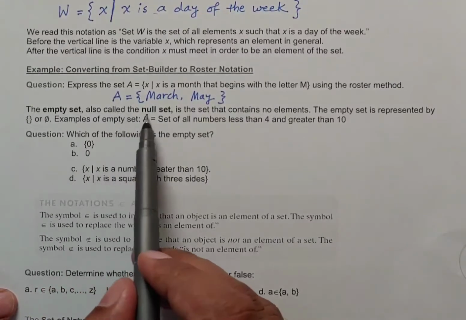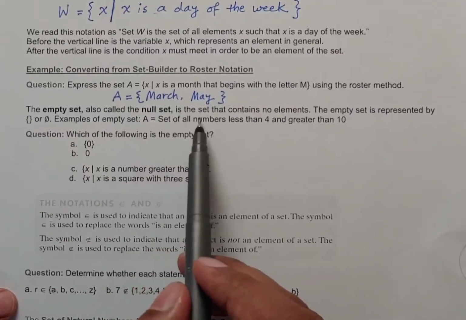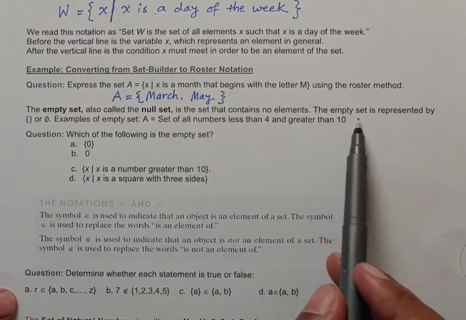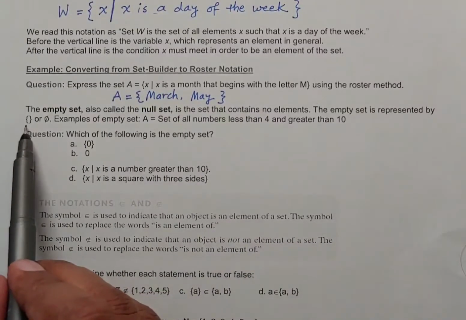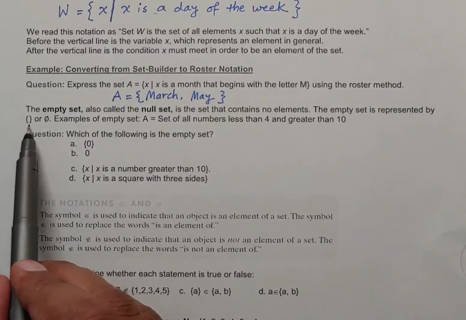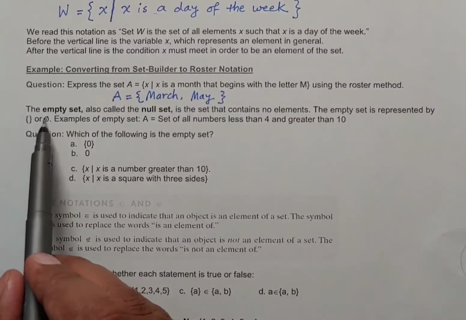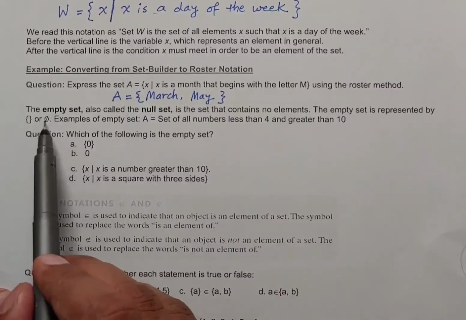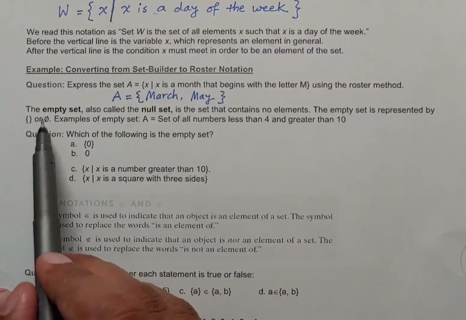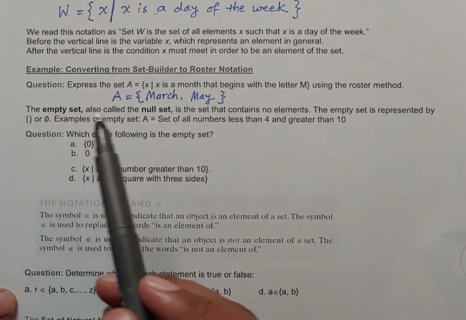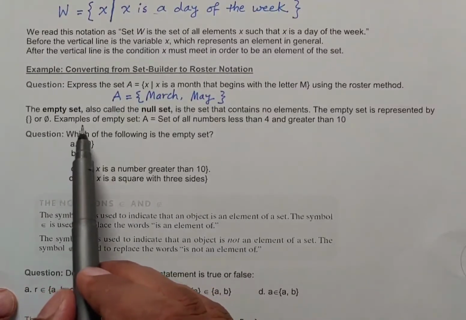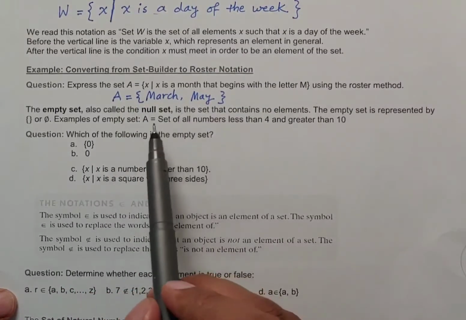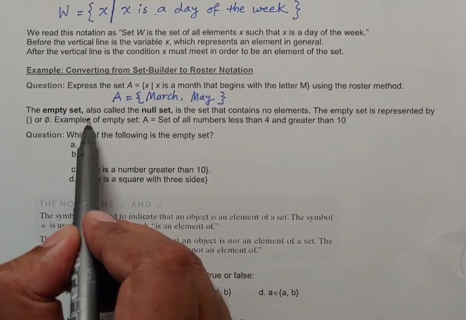The empty set, which is also called a null set, is the set that contains no element. Okay, the empty set is represented by either empty braces or this symbol phi. This symbol is called phi. So if there is just phi with no braces, then this is an empty set. Examples of empty set. Example of empty set is, this is example, not examples.